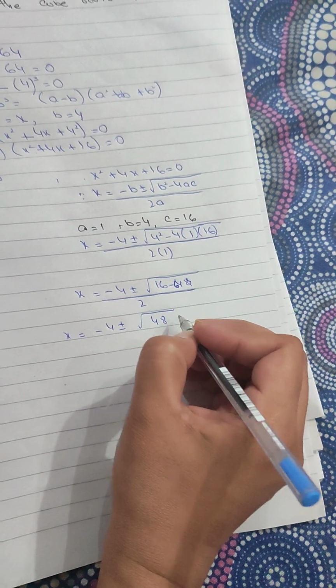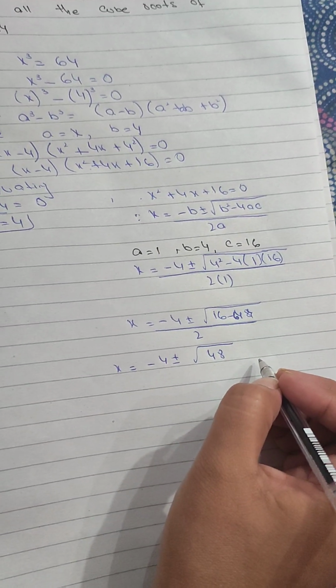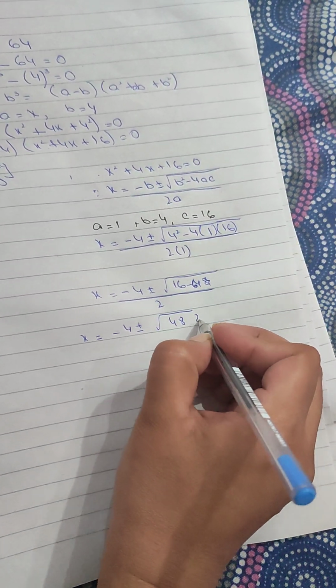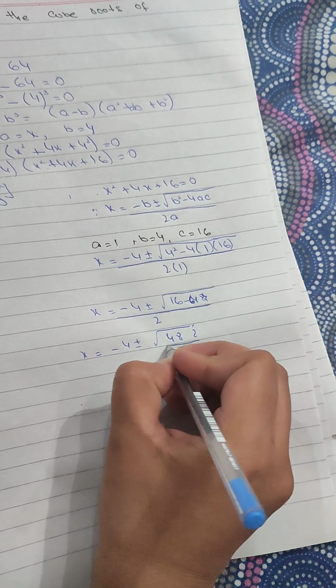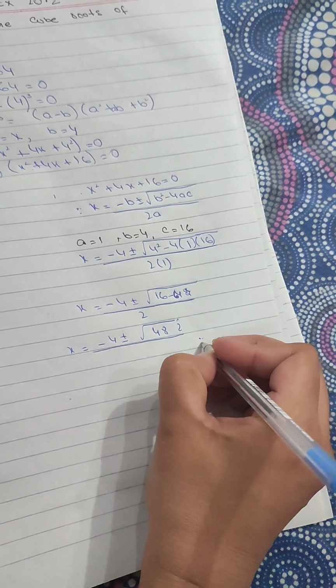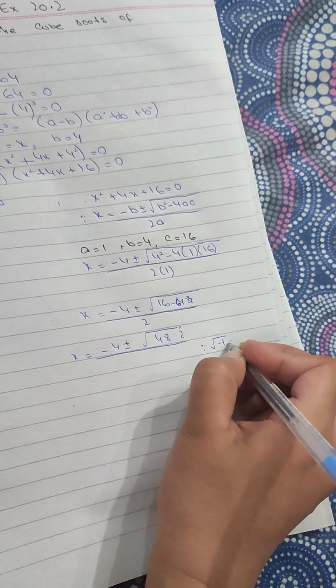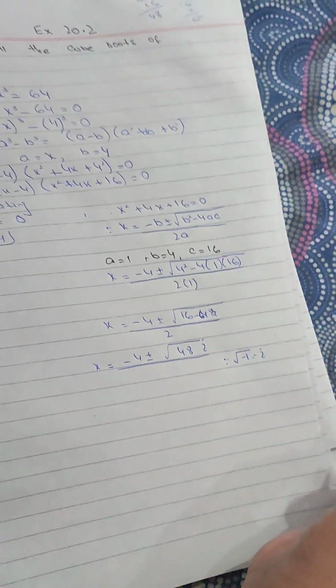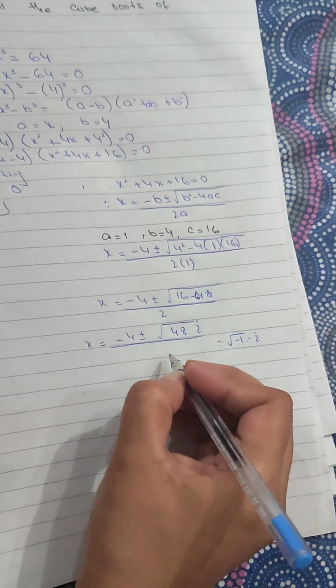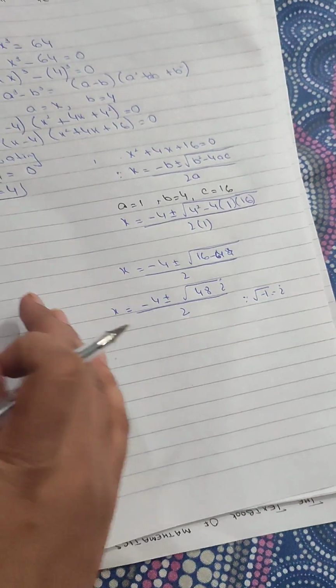It will be minus 48, but we don't write minus inside the root. Instead we write iota, because the minus sign inside the root means the value is equal to iota, so we will use this term upon 2.